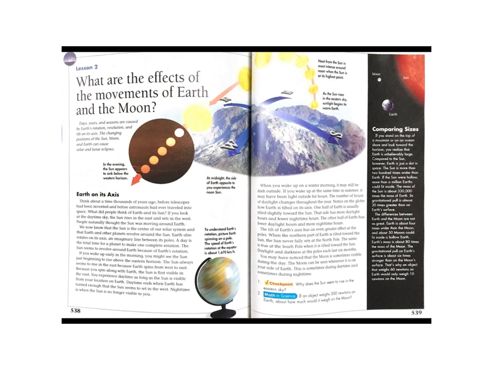The tilt of Earth's axis has an even greater effect at the poles. When the northern part of Earth is tilted toward the sun, the sun never fully sets at the North Pole. The same is true at the South Pole when it is tilted toward the sun. Daylight and darkness at the poles each last 6 months.